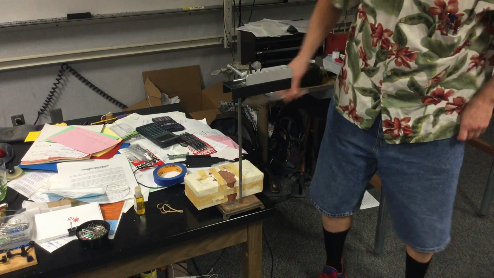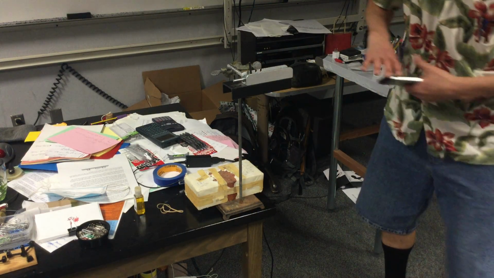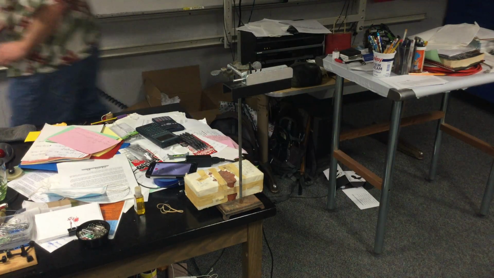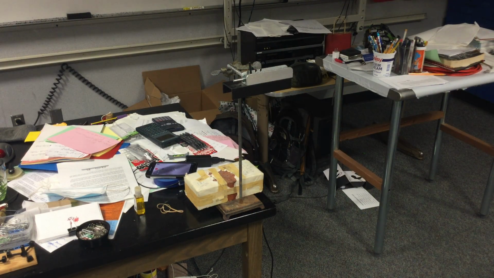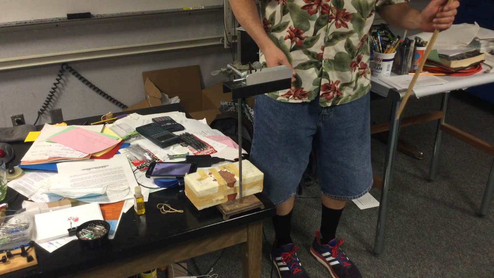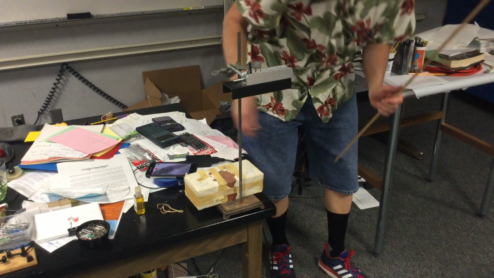Okay, excellent. All right, so just so that we take some quick measurements here, I'm getting a meter stick. All right, we got that? Because this is the part where I go, you saw they hit the ground at the same time, right? And most people are like, what? So we're not gonna do that again.